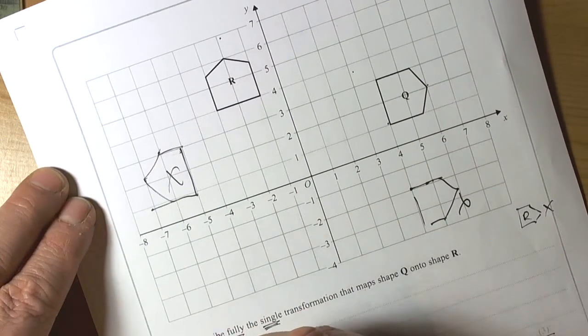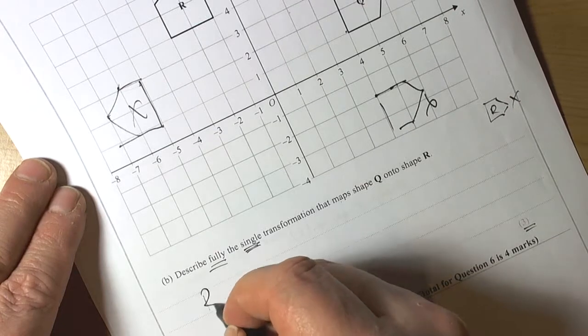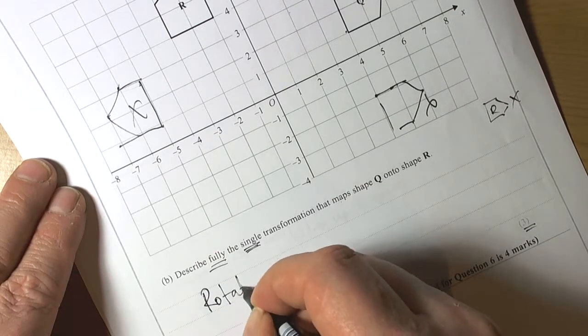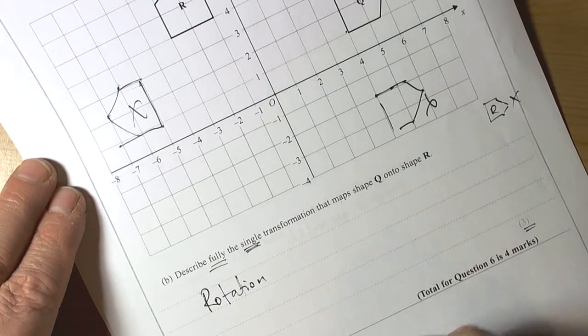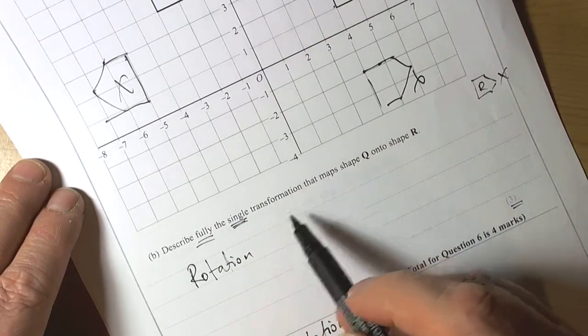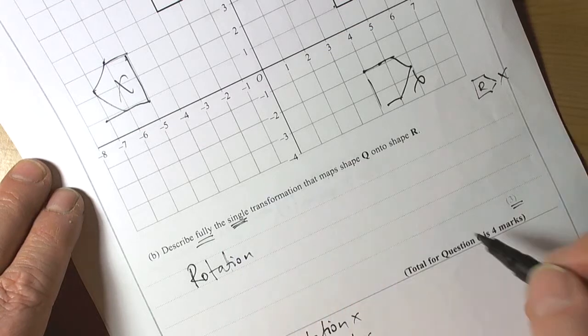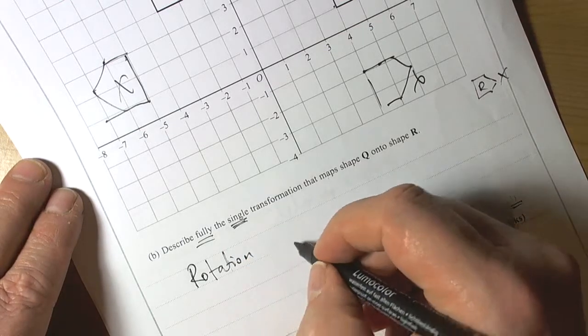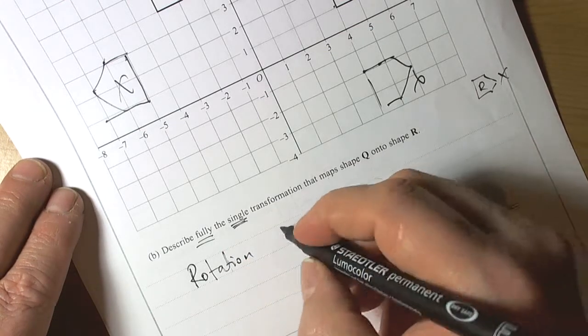So single transformation means that we use just one of those 4 words. Never put 2 of them down. They get no marks in the exam if you put 2 or more transformation types. It's just a single one. Rotation is 3 marks. So a rotation needs an angle of turn and a direction.